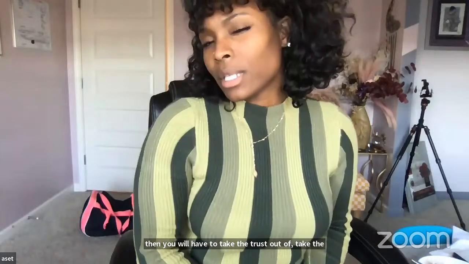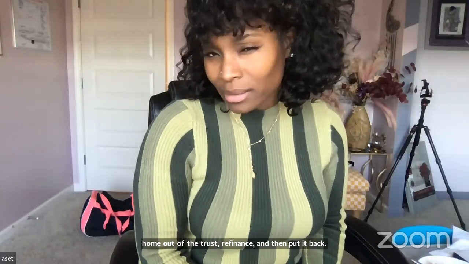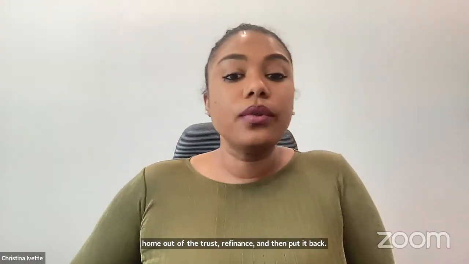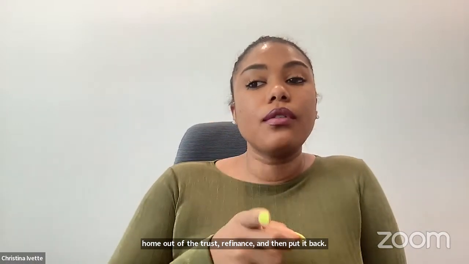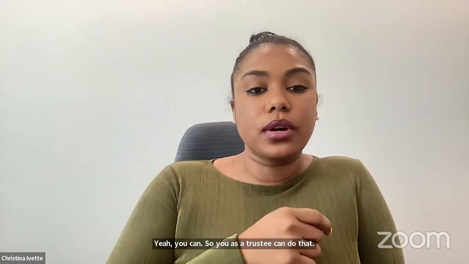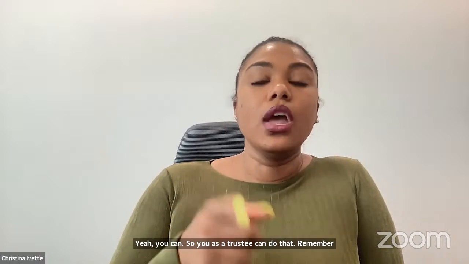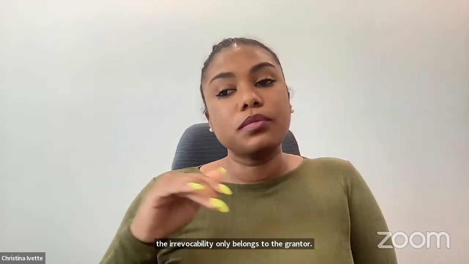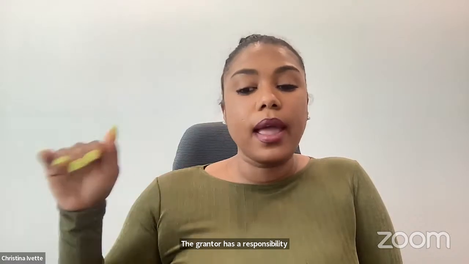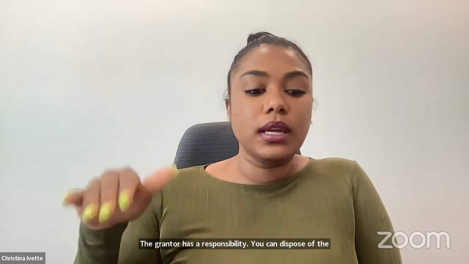So it's irrevocable. Can you do that? Yeah, you can. You as the trustee can do that. Remember, the irrevocability only belongs to the grantor. The grantor has irrevocability. You can dispose of the asset any way you deem. Gotcha.